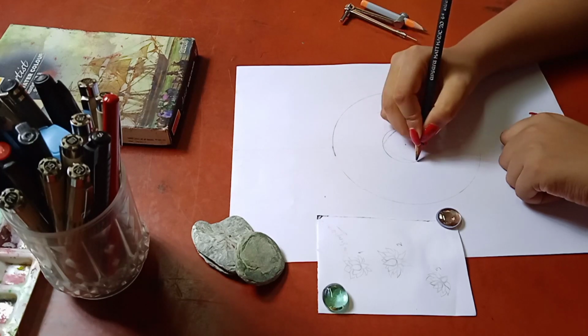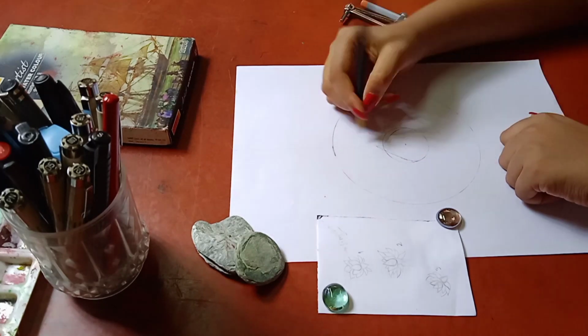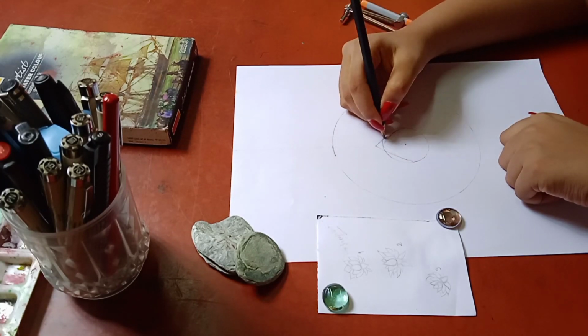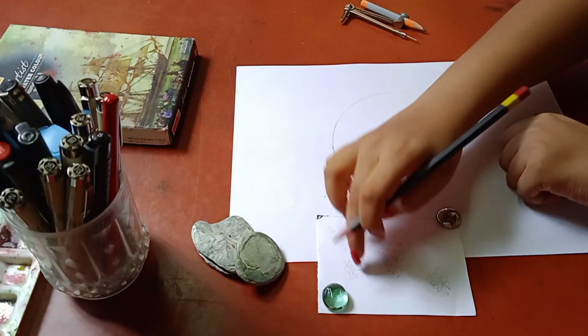You need to have very steady hands to do this, but if you are a beginner, don't think about making it perfect. I have said it in the previous video also, you need not be perfect. You just need to start drawing somewhere. You don't need to be perfect to do this.